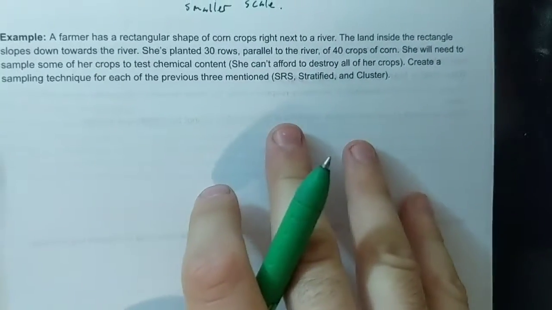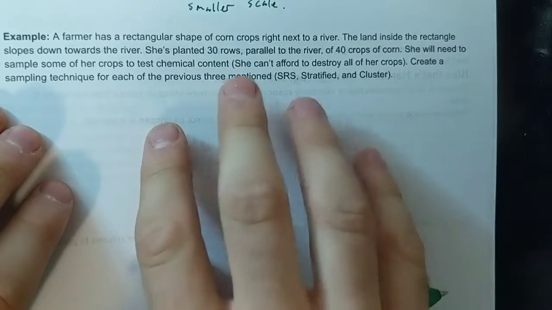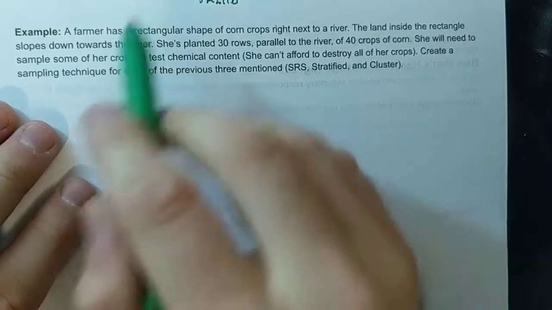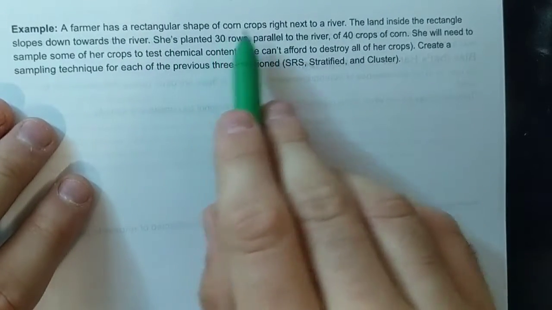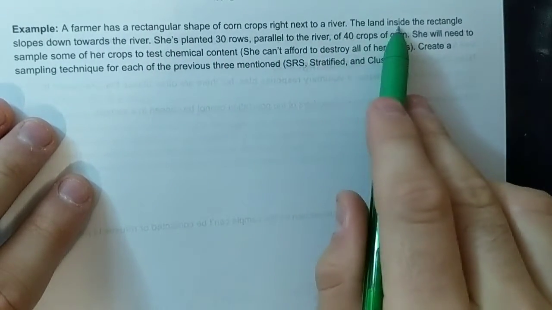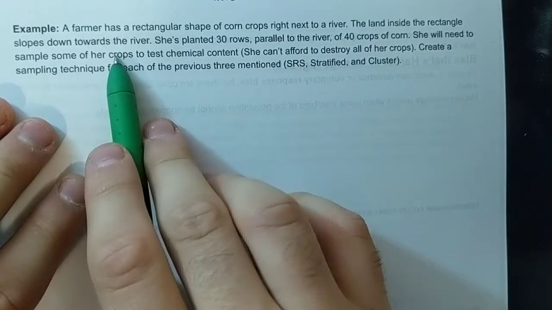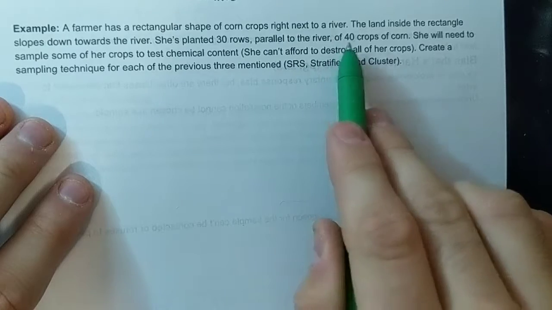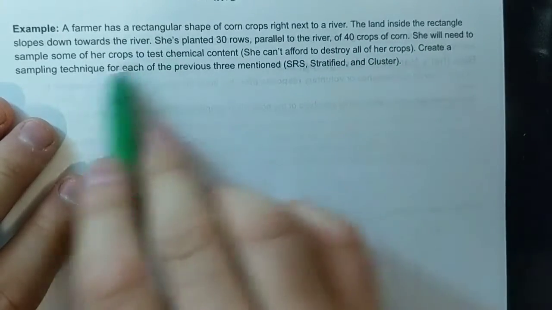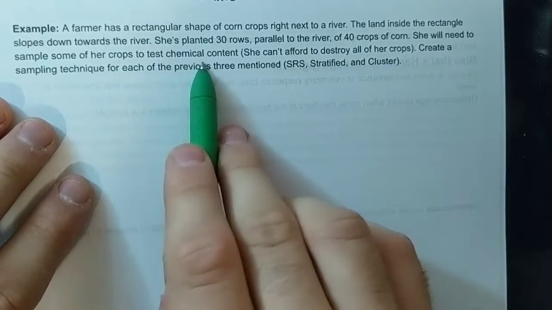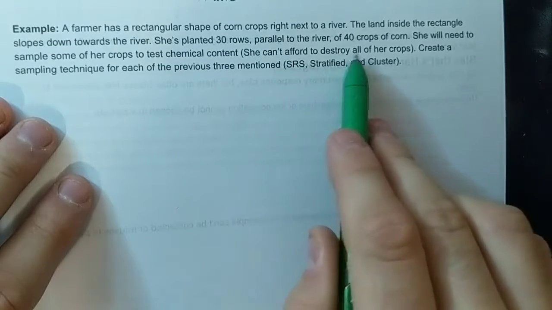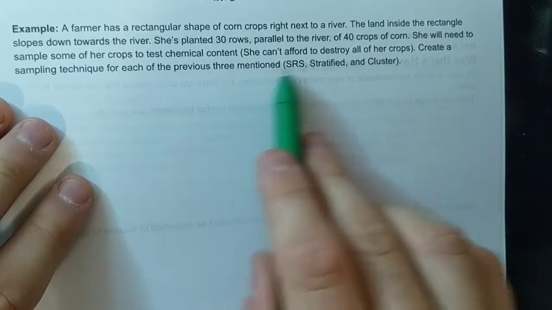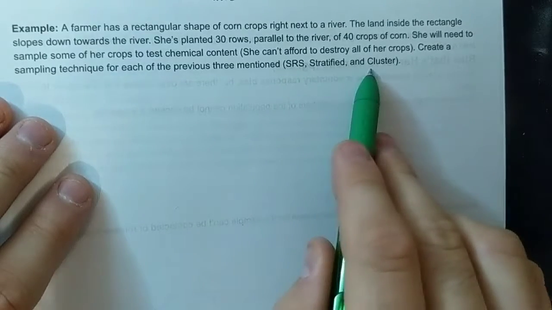All right, so this example is going to illustrate how to do the 3 different types of sampling that we mentioned with corn crops. A farmer has a rectangular shape of corn crops right next to a river. The land inside the rectangle slopes downward towards the river. She's planted 30 rows parallel to the river, 40 crops of corn. She will need to sample some of her crops to test chemical content, and she can't afford to destroy all of her crops. Create a sampling technique for each of the previous 3 mentioned: simple random sample, stratified, and cluster.